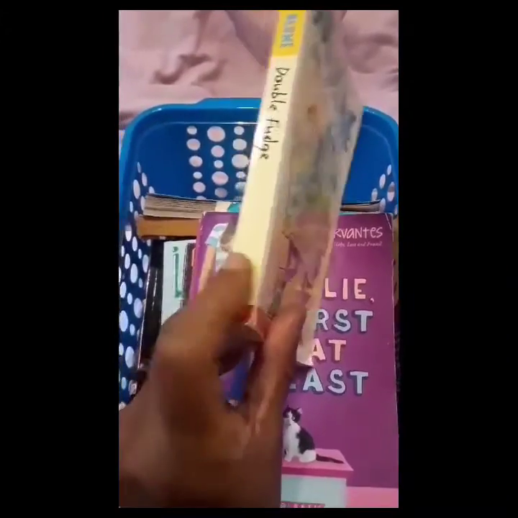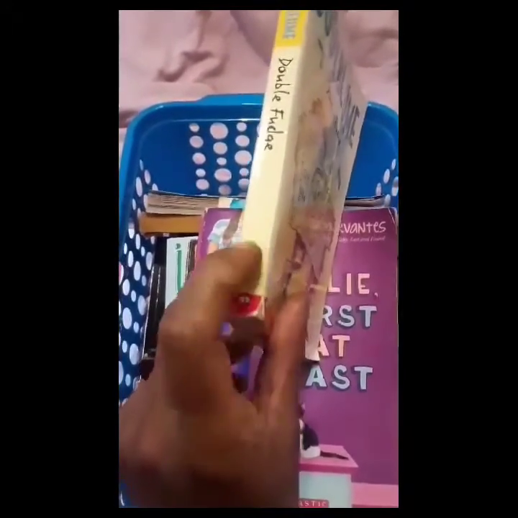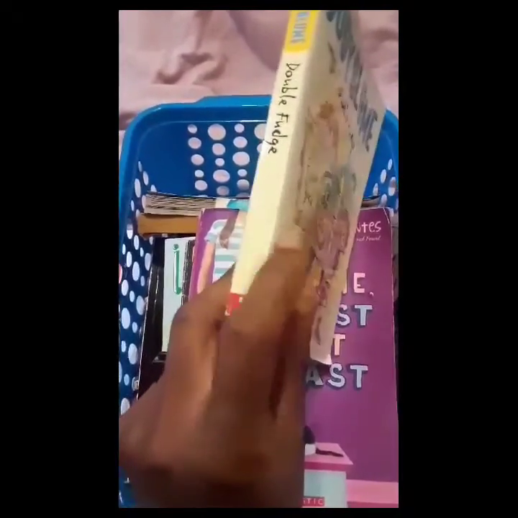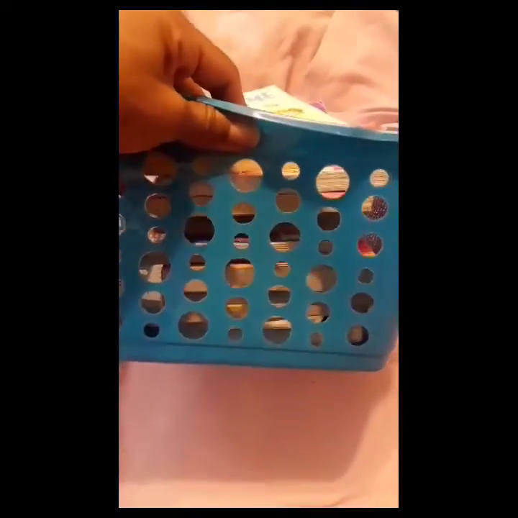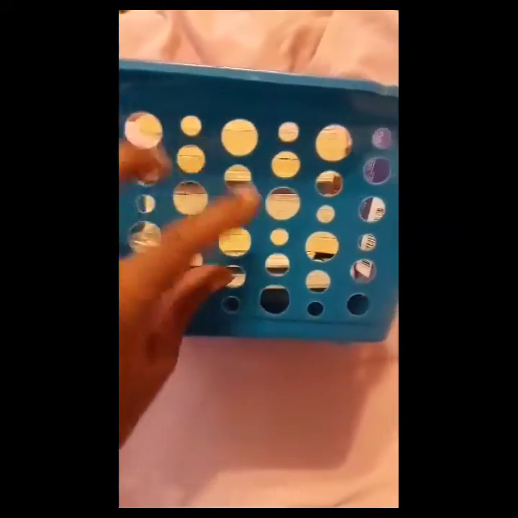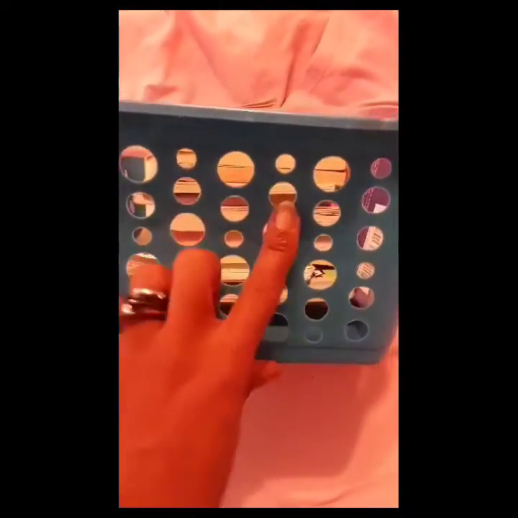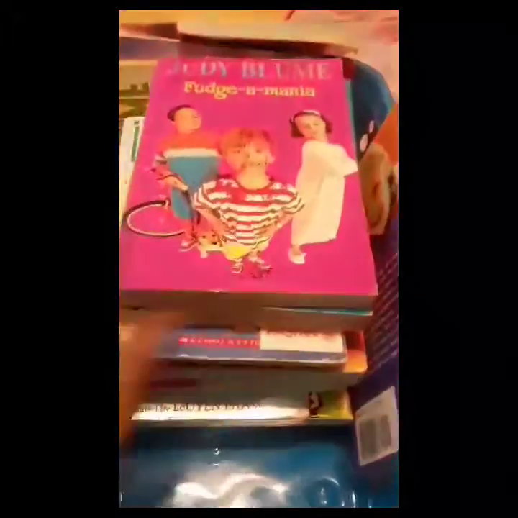Then on the spine of my book, I'm going to put the letter on a little dot with tape over it. I'm going to put the letters on the spine, and then on the book bin, I'm actually going to laminate it and attach it to the book bin.